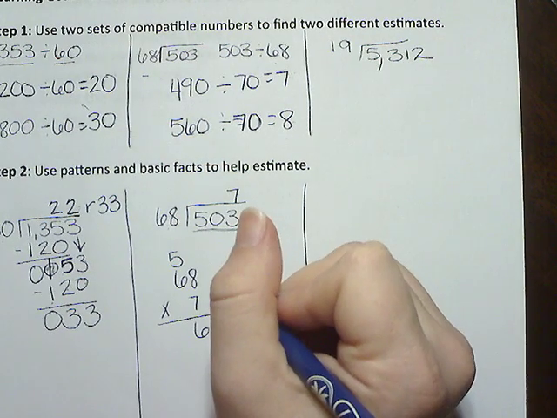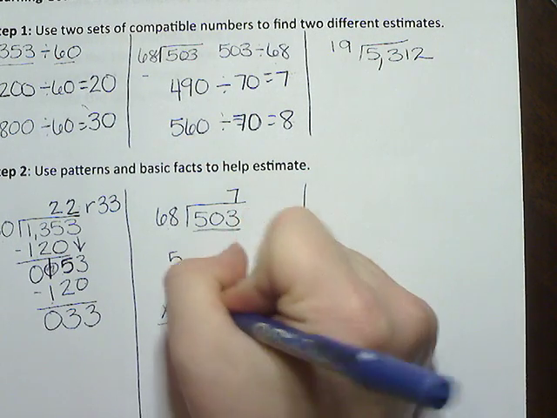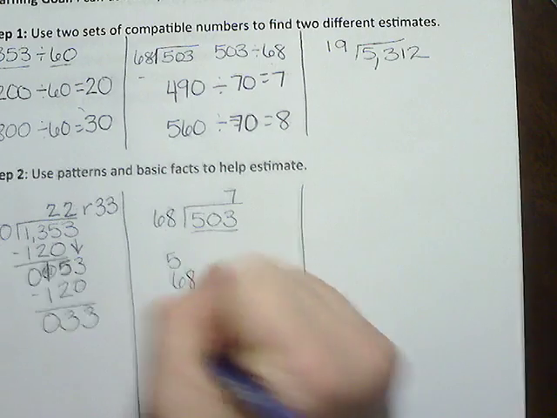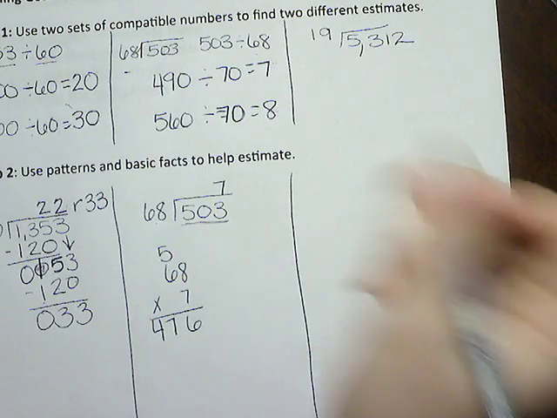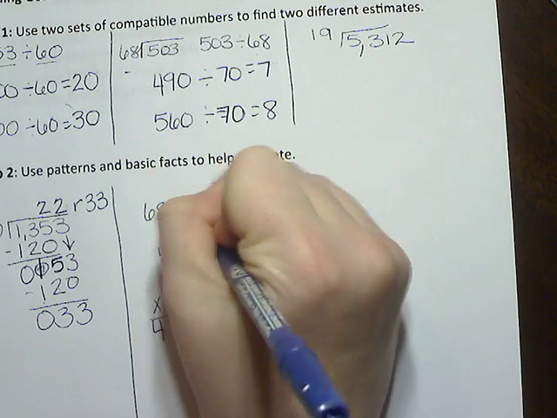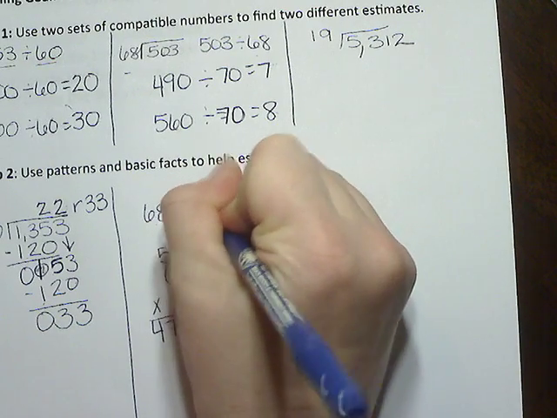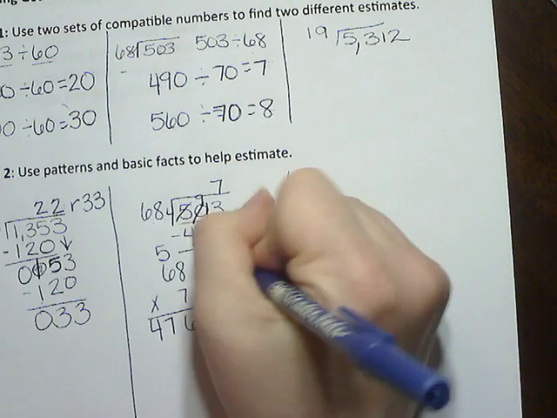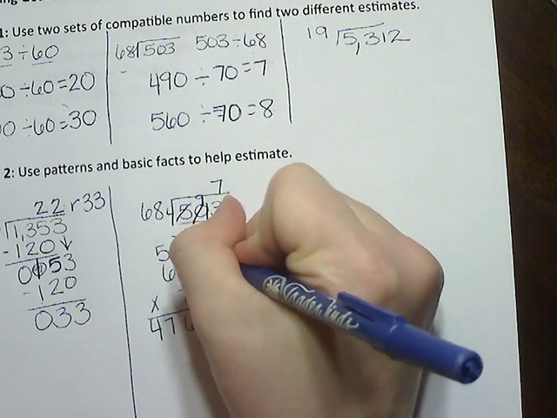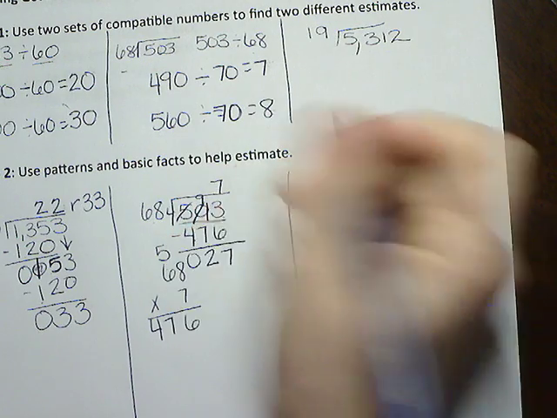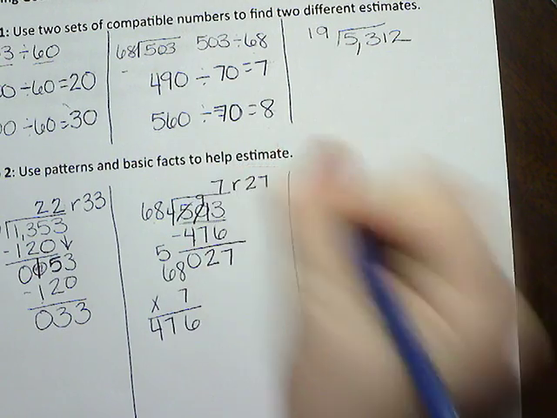And then 6 times 7 is 42 plus 5 gives us 47. So if I were to subtract 476, I have 13 minus 6, which is 7, 9 minus 7, which is 2, and 4 minus 4, which is 0. So my answer is 7 remainder 27.